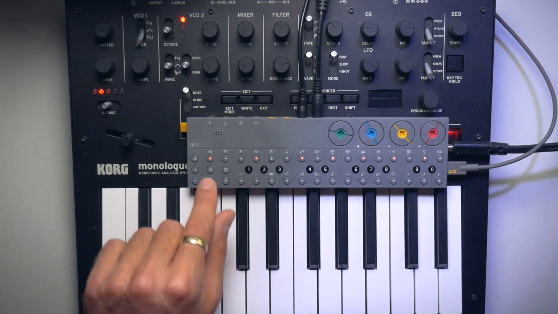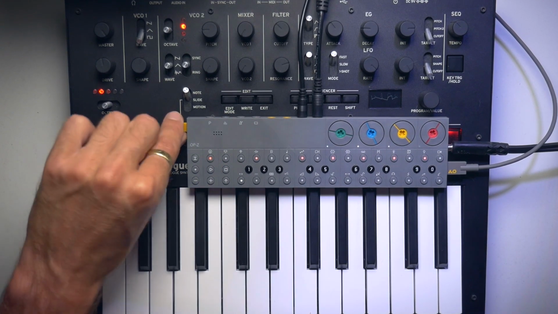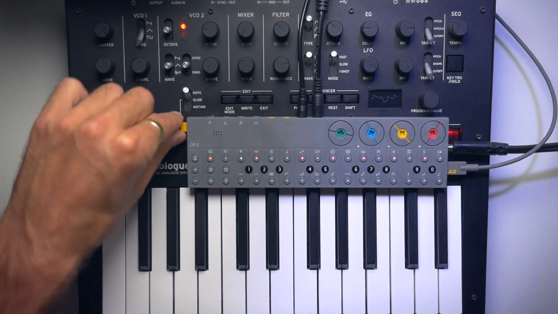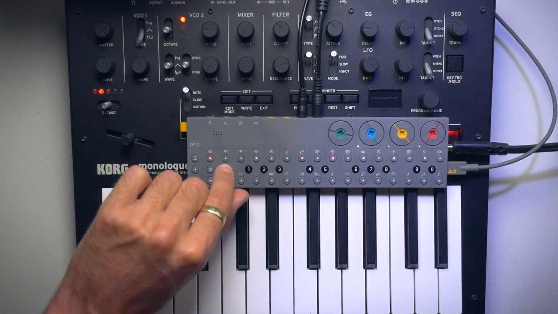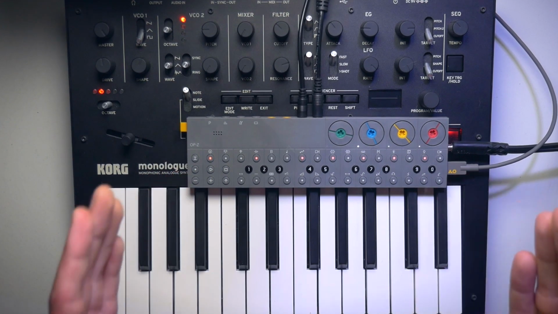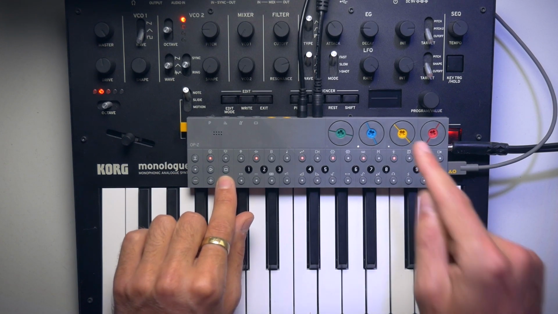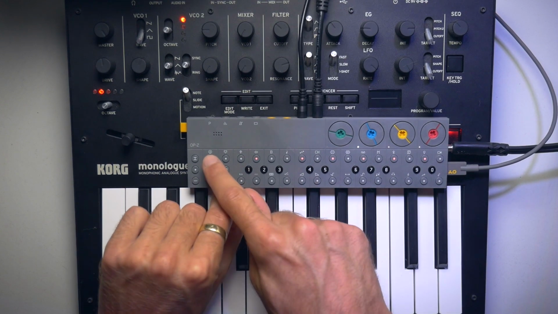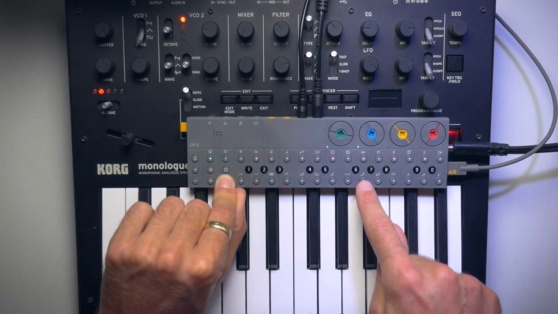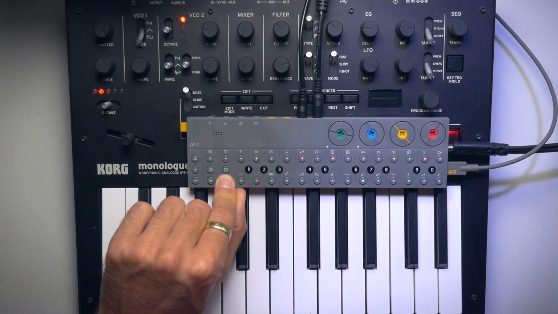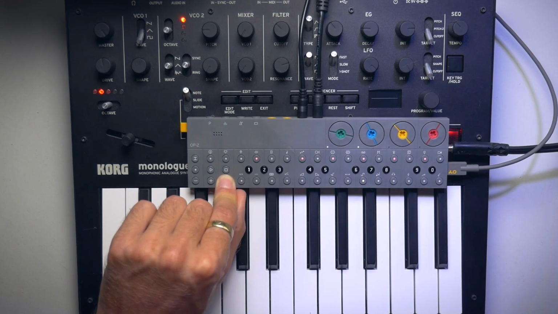So let's do this in practice. This is our pattern. Now let's say we want to sweep our filter first of all. We do this one and select number 1, which is filter up.